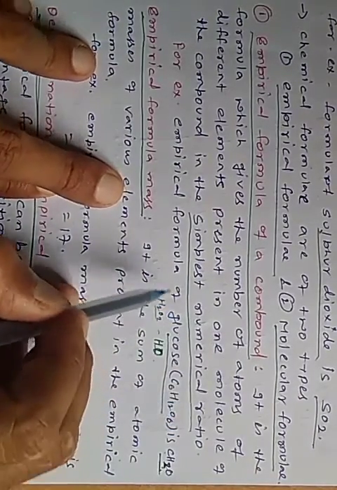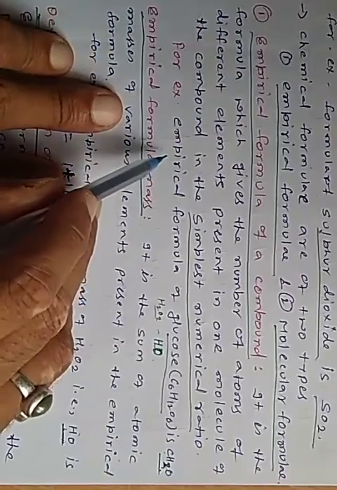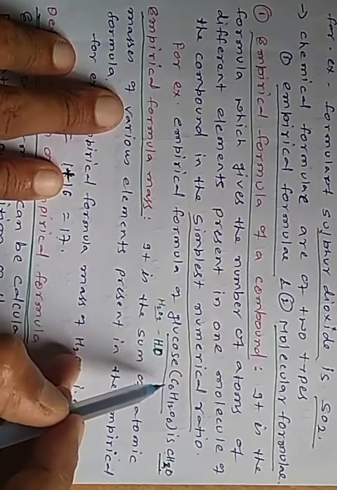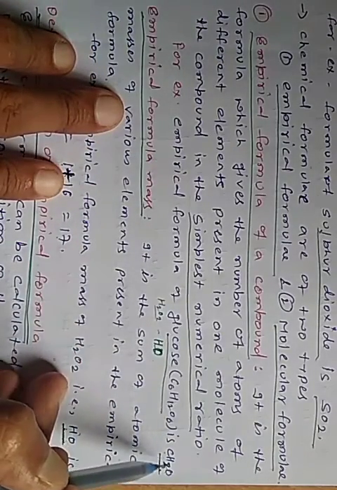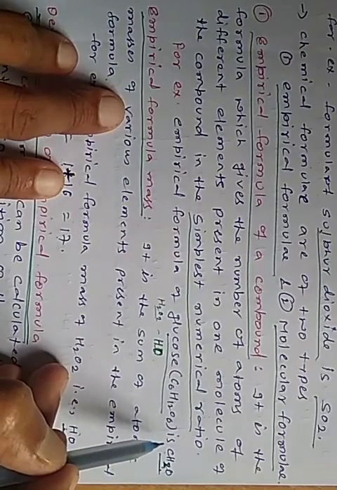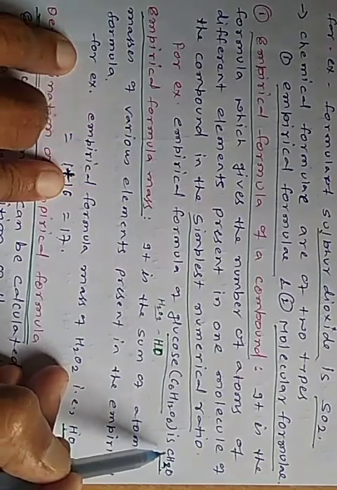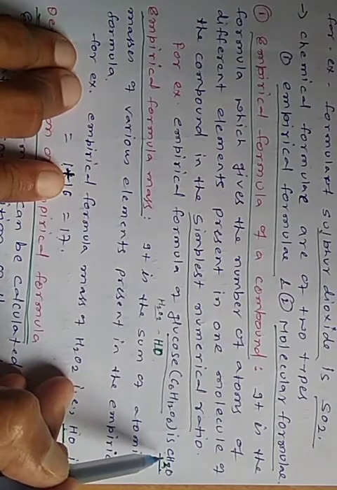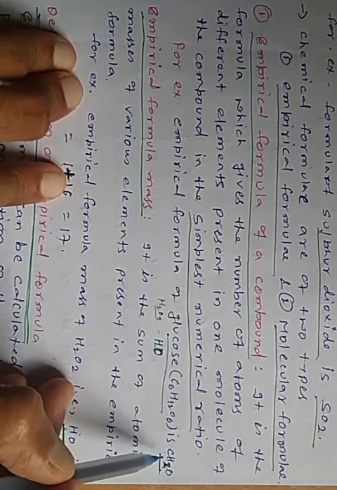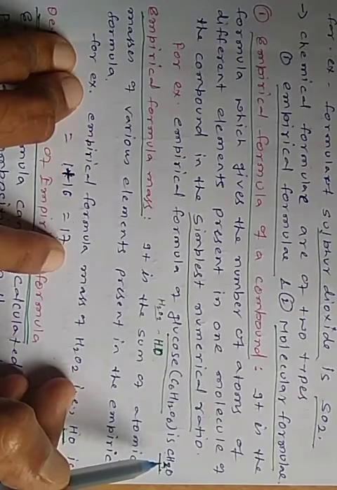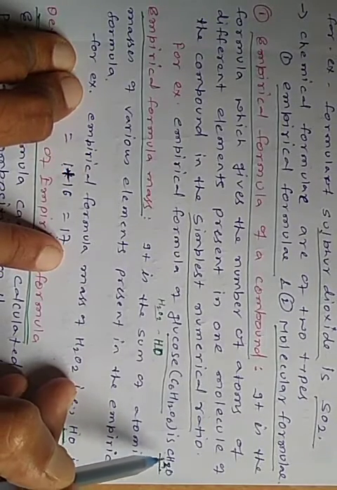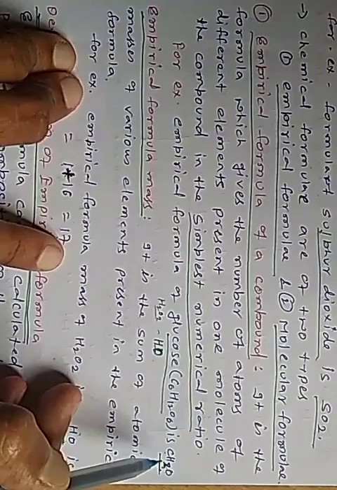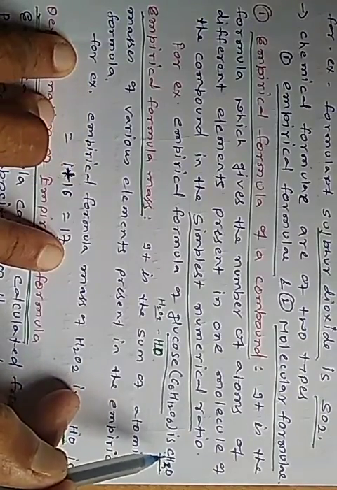As for example, the empirical formula of glucose is CH2O. It means that in glucose, the three elements carbon, hydrogen and oxygen are present, but their ratio is always in the simplest numerical ratio.